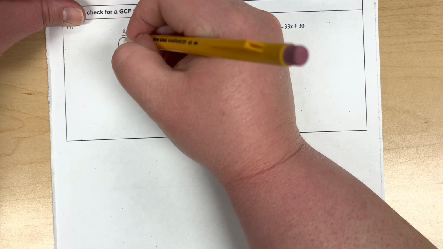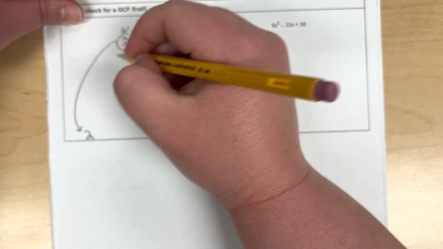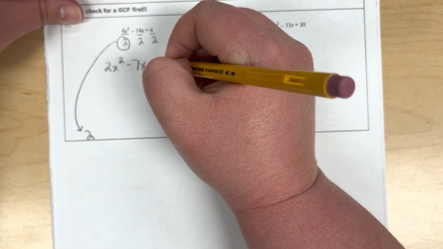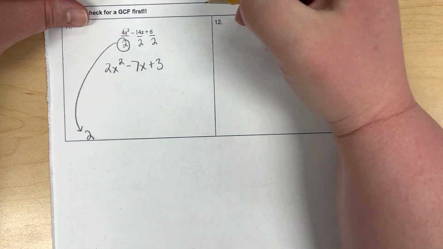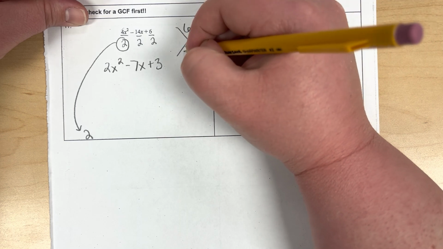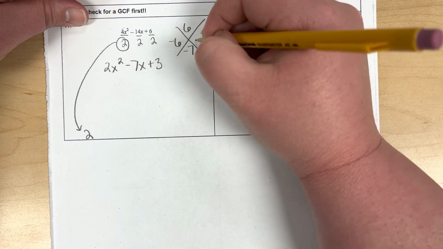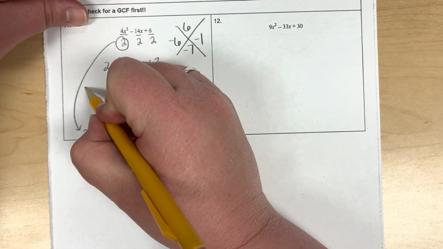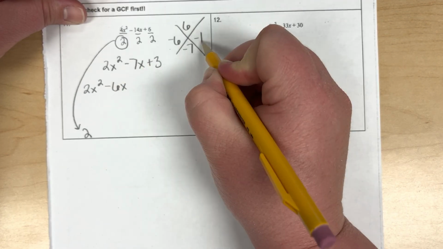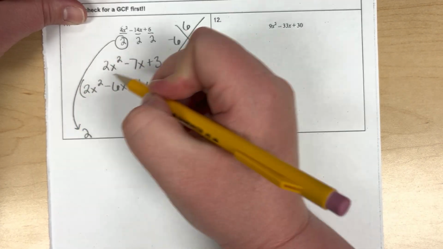And I'm going to drop it way down here at the bottom. So I'm going to get 2x squared minus 7x plus 3. A is still not 1 here, which means I'm going to have to split the middle. Start with your big X. 2 times 3 is 6, and I put -7 down here at the bottom. I know that what's going to work is -6 and -1, so let's split the middle. 2x squared stays the same, minus 6x, minus 1x, plus 3. Then let's group.